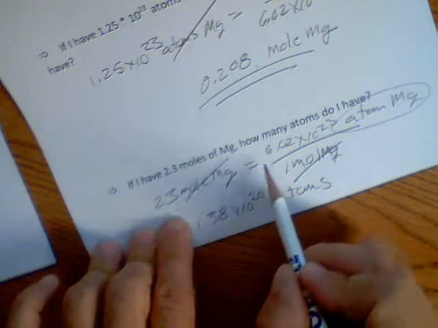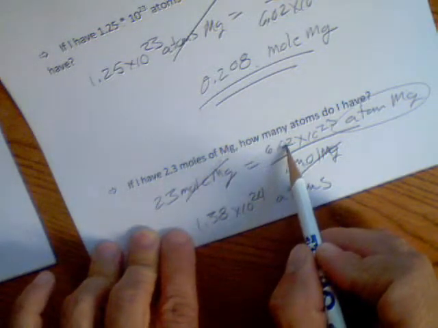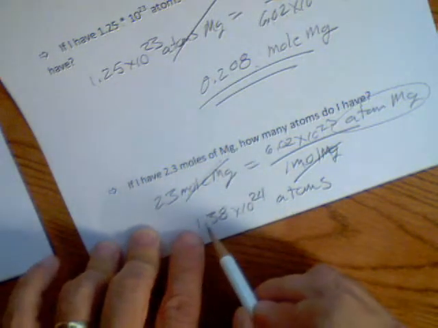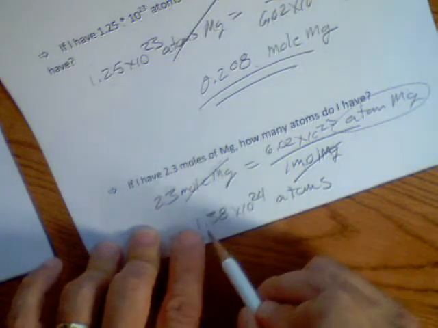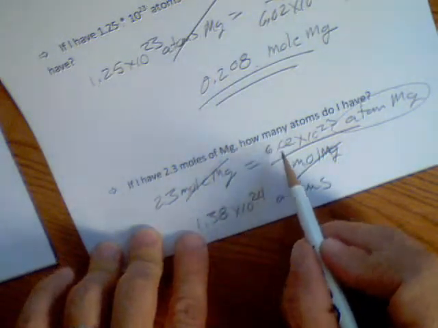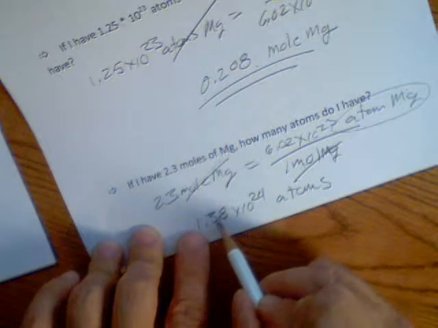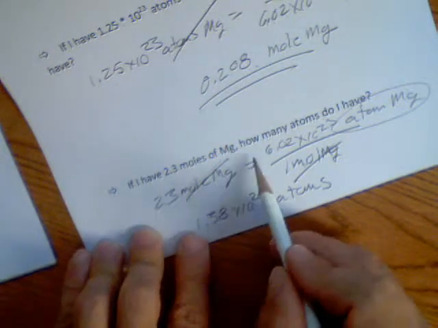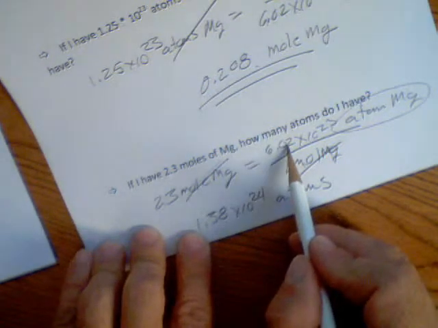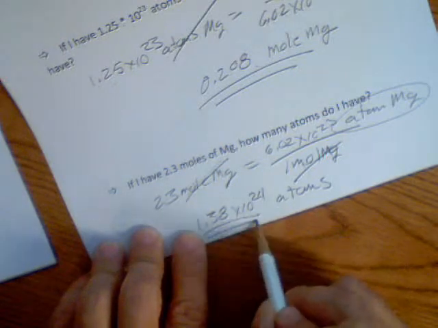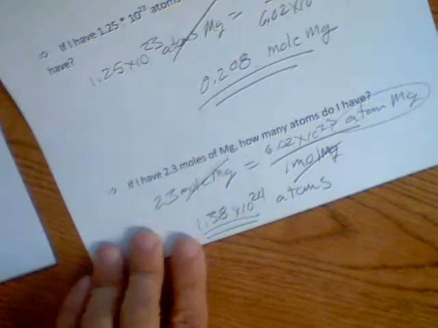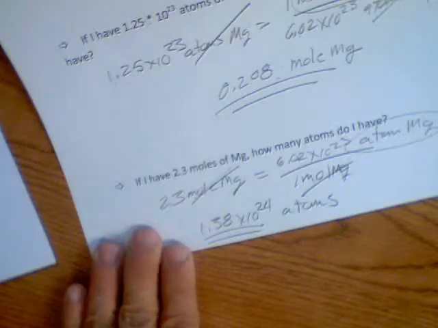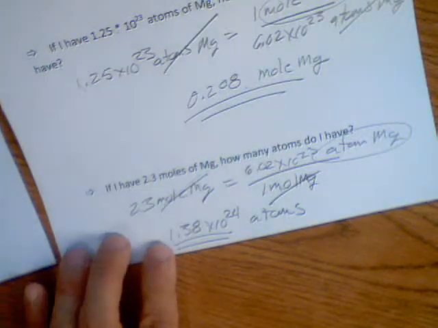And so 6.02 times 2 is, well, 6 times 2 is 12. So this is 13. That makes sense that this is a bigger number because I don't have 1 mole, I have 2 moles. And so this answer makes sense. After you're finished, it's always a good idea to look at your answer, analyze it, and make sure it makes sense.